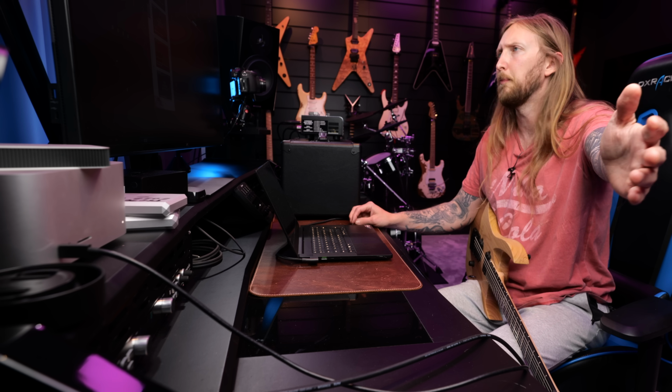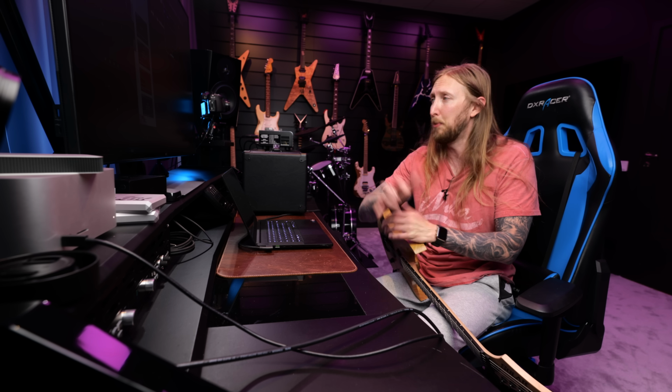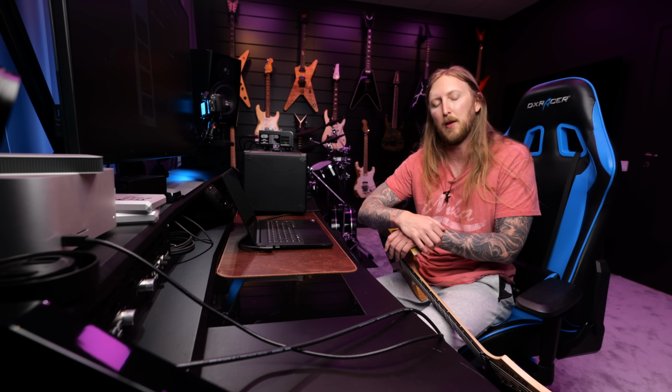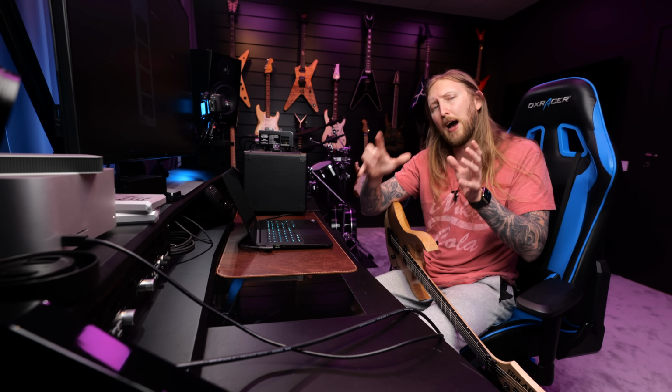So yeah, that's it. That's all I wanted to show, really. I think this plugin is definitely gonna change a little bit in the business right there. Being free and open source, it's gonna put a lot of pressure on the brands to make really competitive products, because on the software side now, we're good to go. This is really good. The only advantage that brands like Quad Cortex and Neural DSP and Tonex have is that they have it in a hardware box.